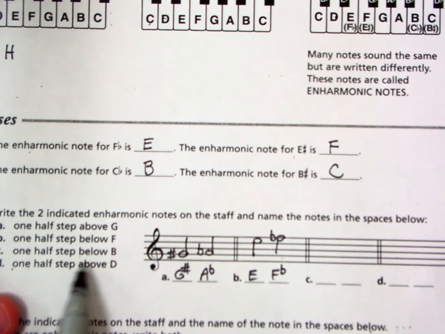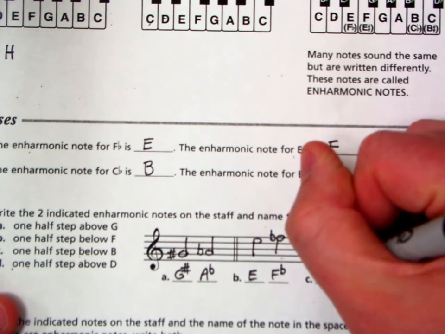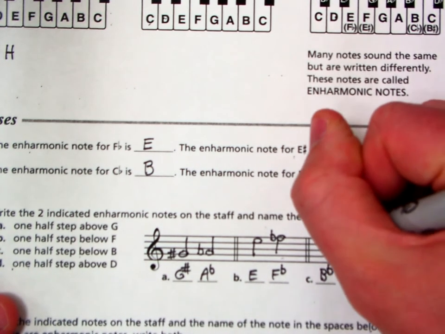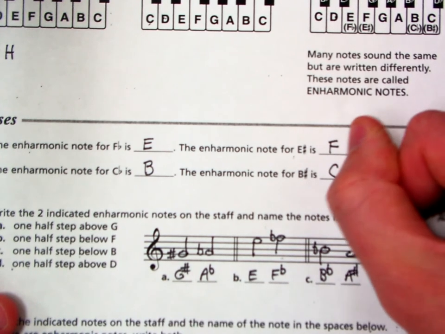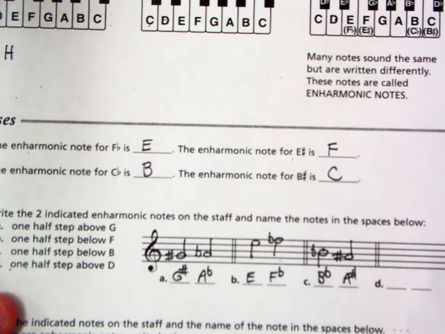One half step below B. So we should know that the first one is a B flat. Draw that, and then looking at our keyboard, the second note would be A sharp, right? Those two are enharmonic.